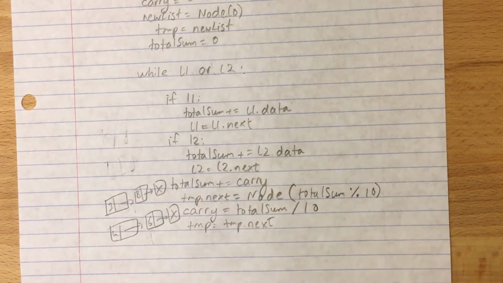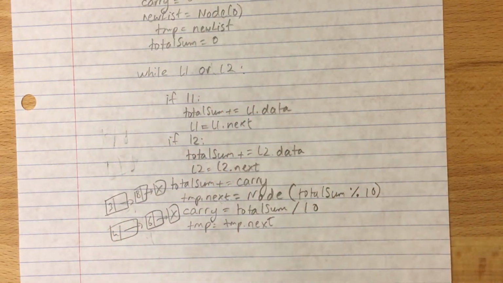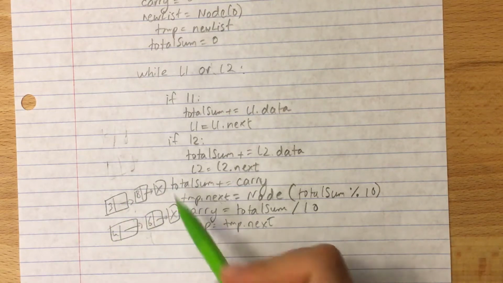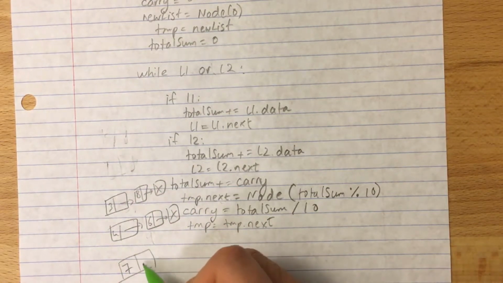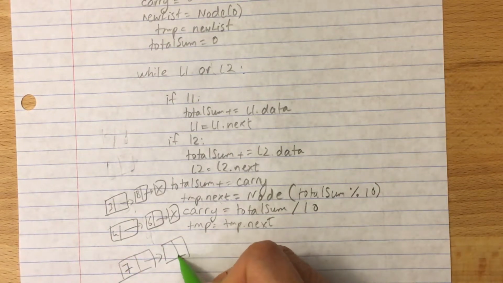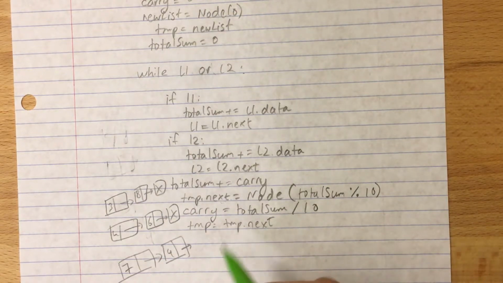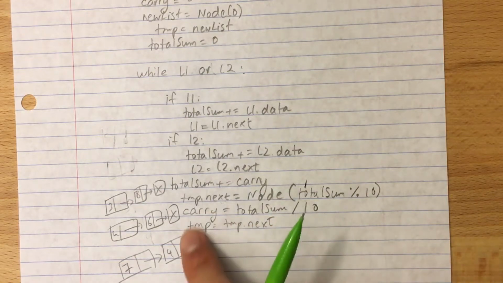This almost works, except that we're missing something very important. If you take this example, first we add 7, so we construct a node with 7. Then 8 plus 6 is 14. We construct a node, and the loop actually terminates after this point. It doesn't carry over the 1.